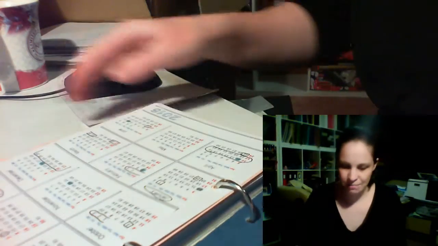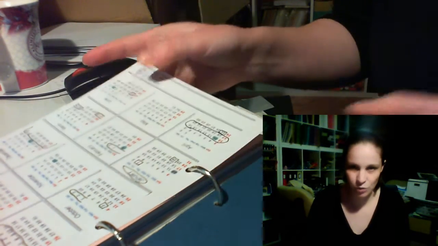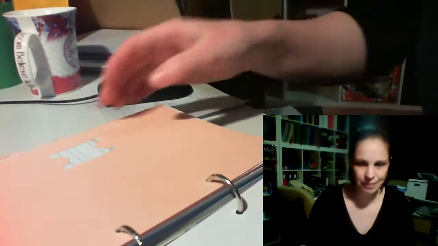Now let's actually pop this little camera up, have something to sit it on, so that we can see. Beautiful. So the first thing in my planner is a year view, and then pink is my me stuff.